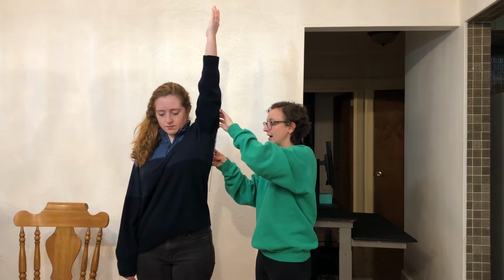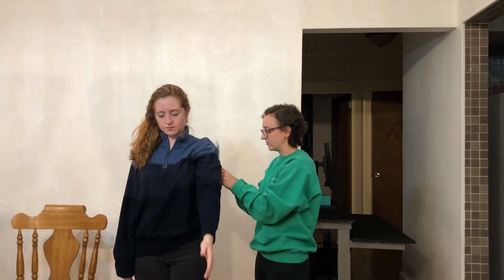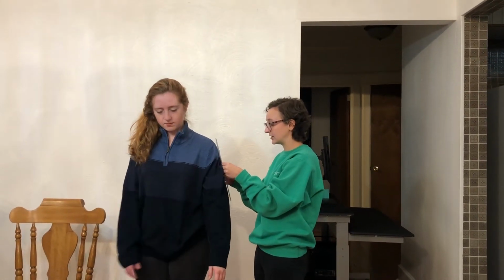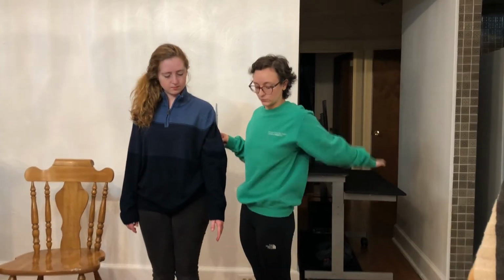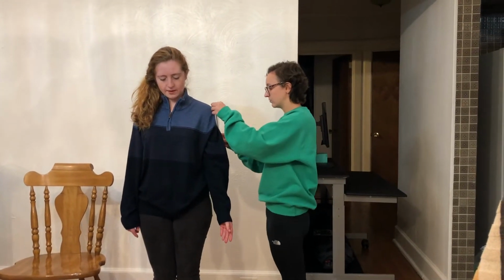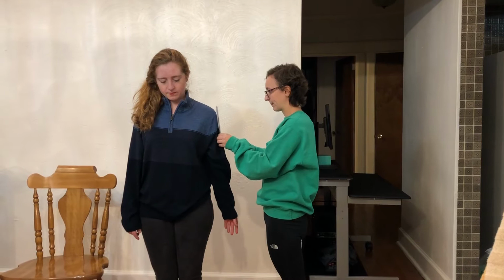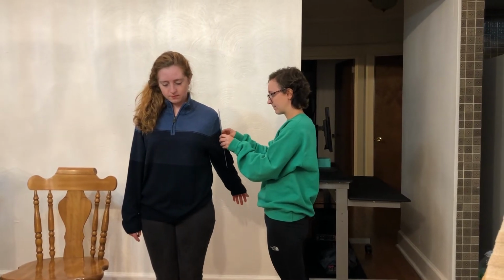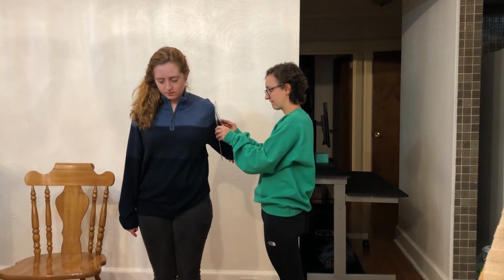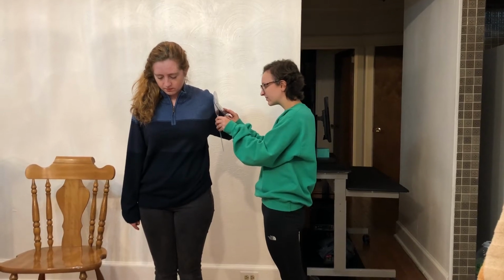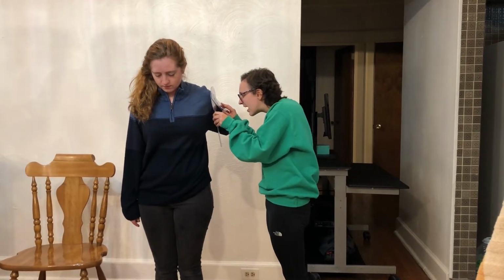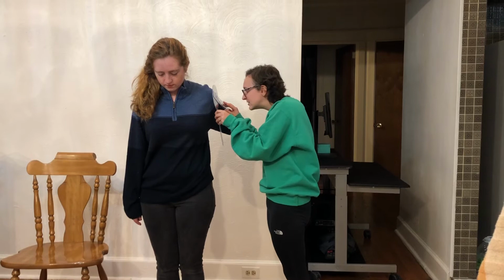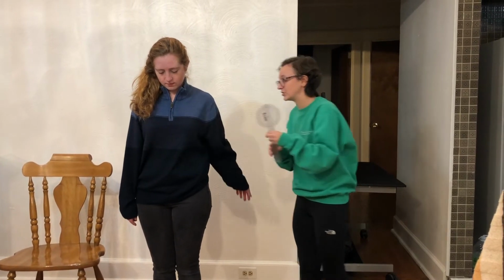Great. Okay, now come back down, and I'm going to do the same thing for shoulder extension. And what I want you to do is just reach your arm back behind you, okay? Whenever you're ready. Okay, and we are getting 70 on shoulder extension.